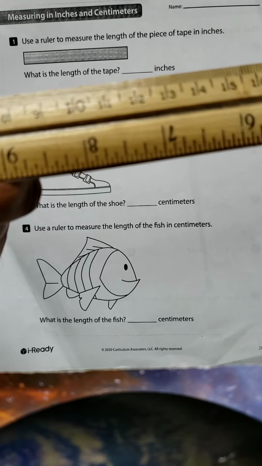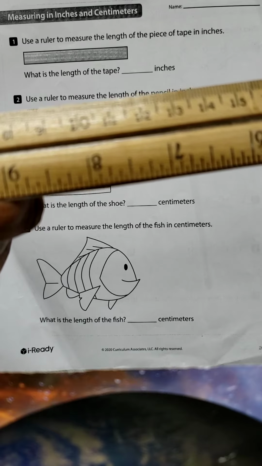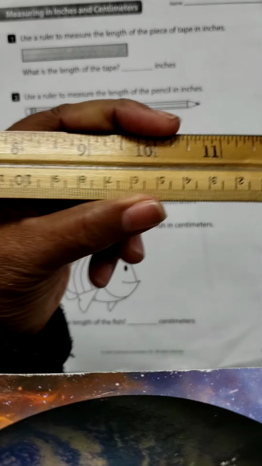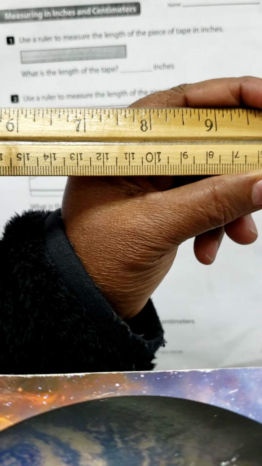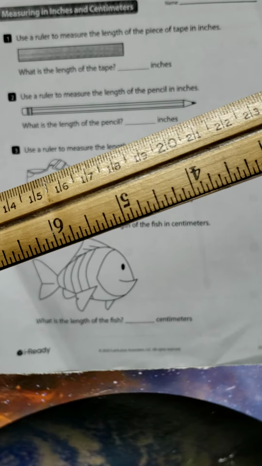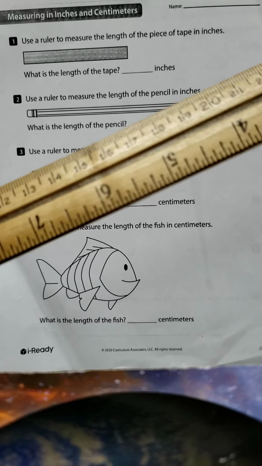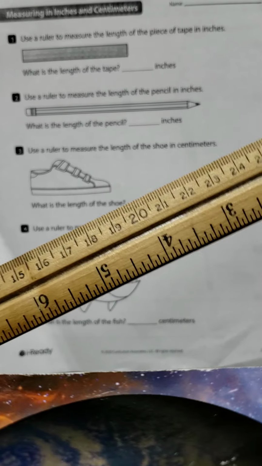The centimeters, the space between the numbers are shorter or smaller. So let's look at our inches. How many inches are on our ruler again? 12 inches. And how many centimeters are on our ruler? Approximately 30 centimeters.